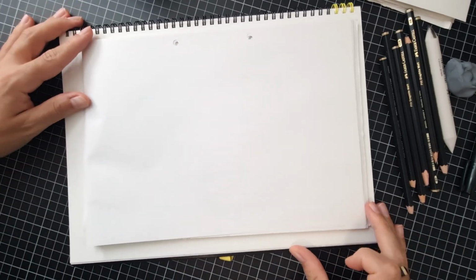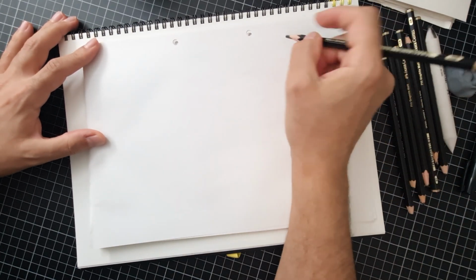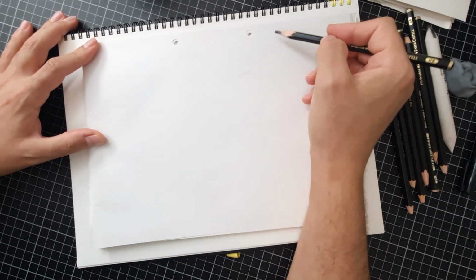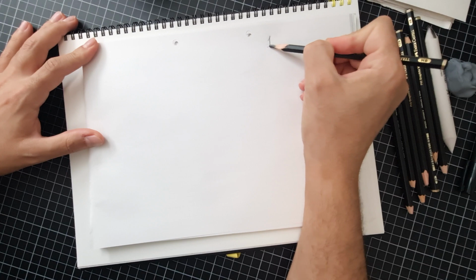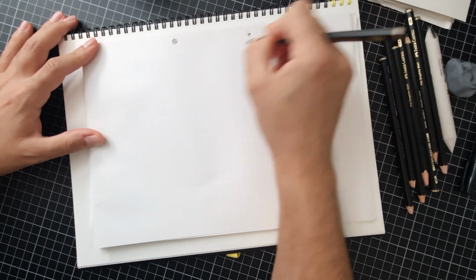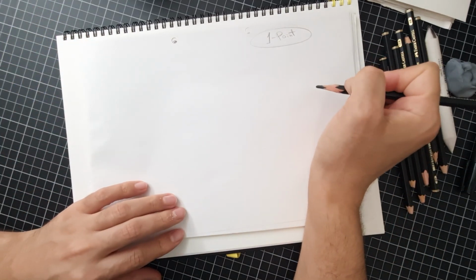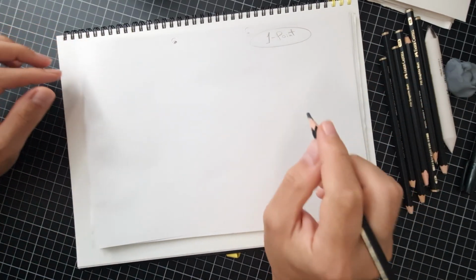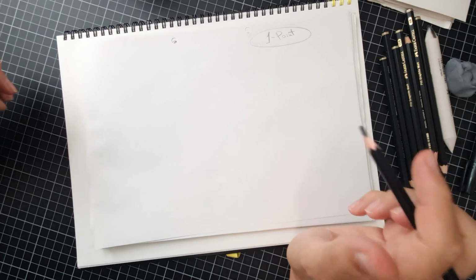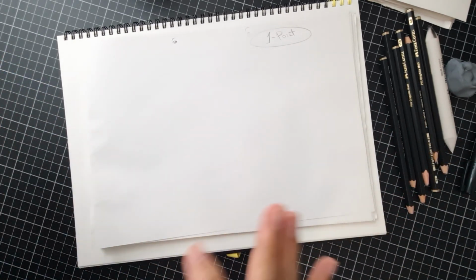So as we said, today we are going to focus on 1-point perspective, okay? A house can be considered a little bit more complex object compared to a simple table or simple couch or simple book.